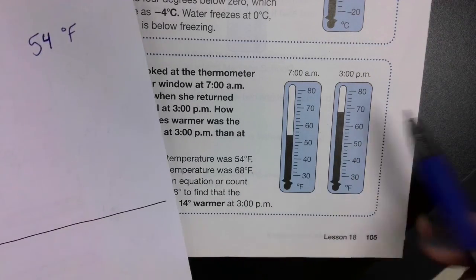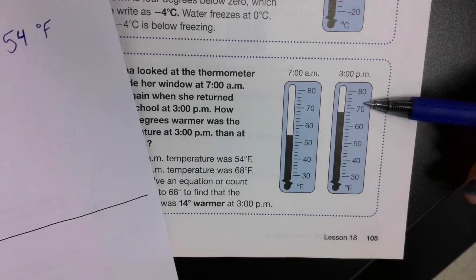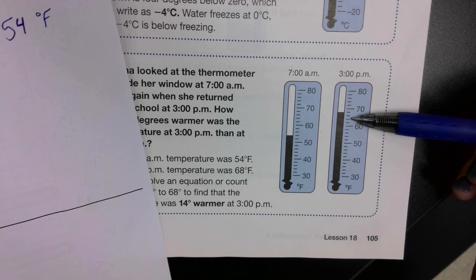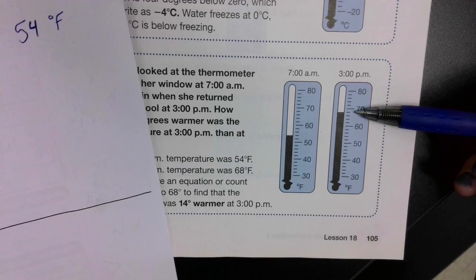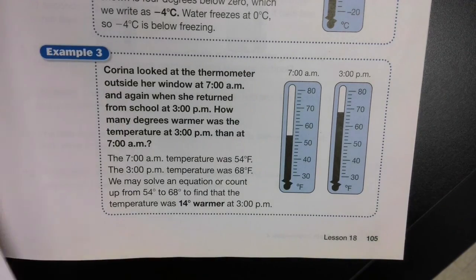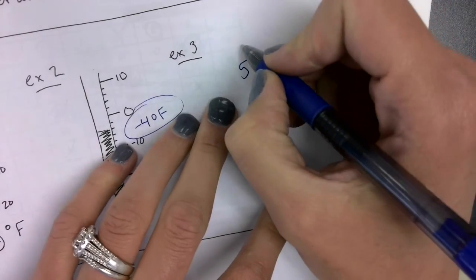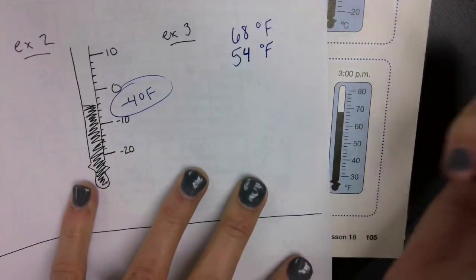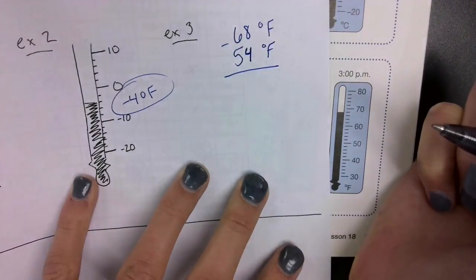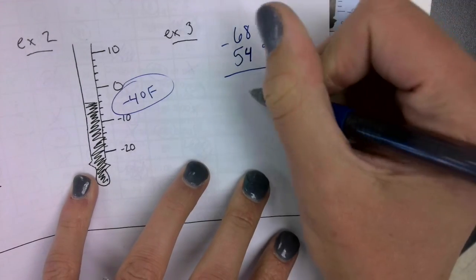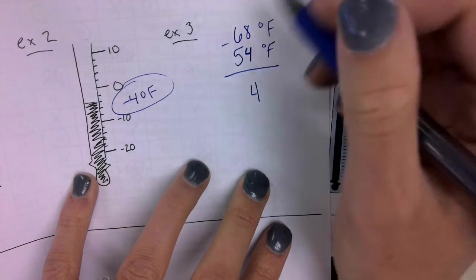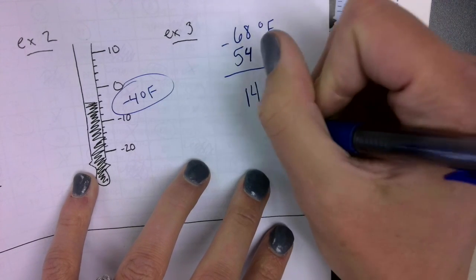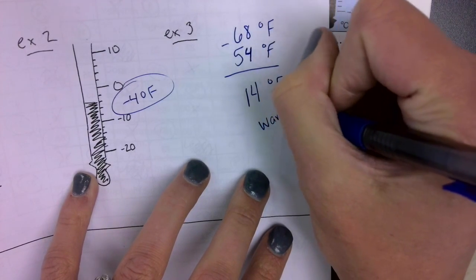Then what's the temperature at 3? Well, it's between 60 and 62, so let's start at 60. 60, 62, 64, 66, 68, 70. So it's right there at 68. All right, now we're finding how much warmer, so it means we're going to do a subtraction problem, so I'm going to put the bigger number on top. So 68 minus 54. 8 minus 4 is 4. 6 minus 5 is 1, so I get it was 14 degrees Fahrenheit warmer.